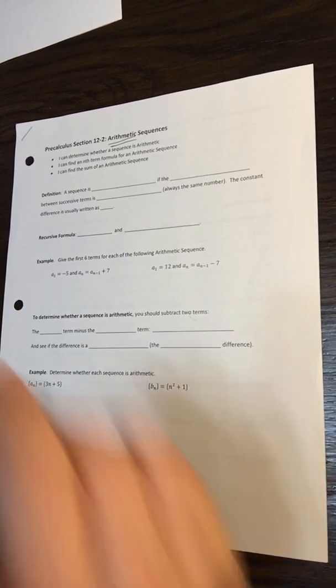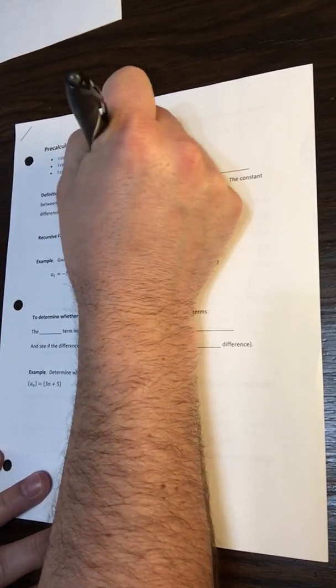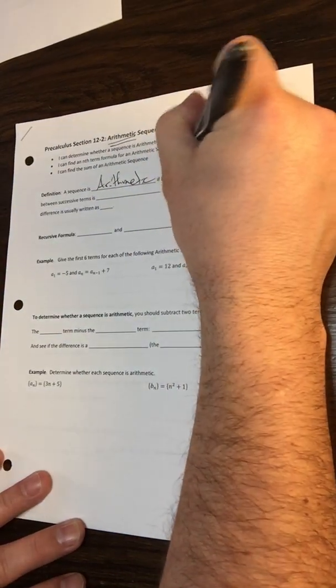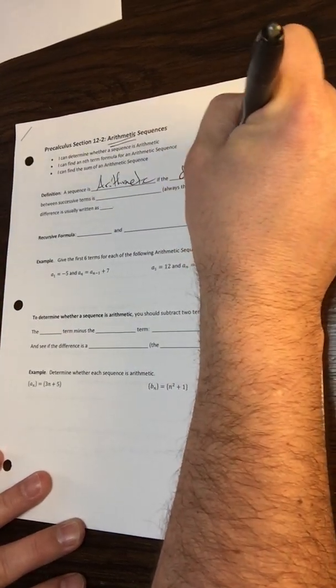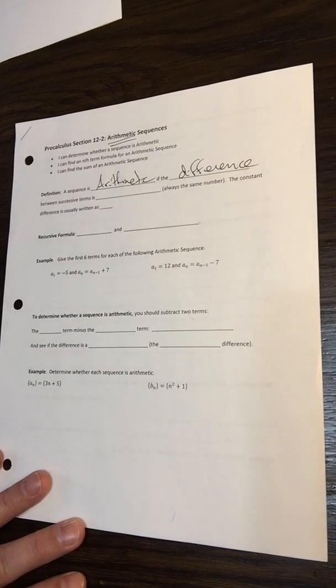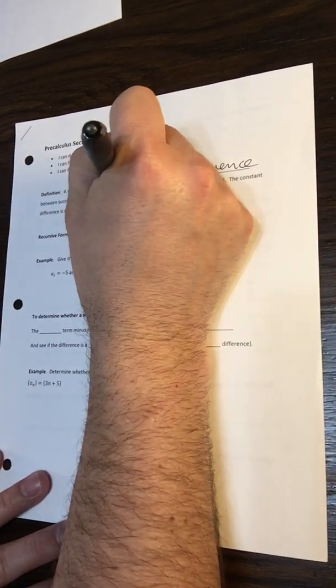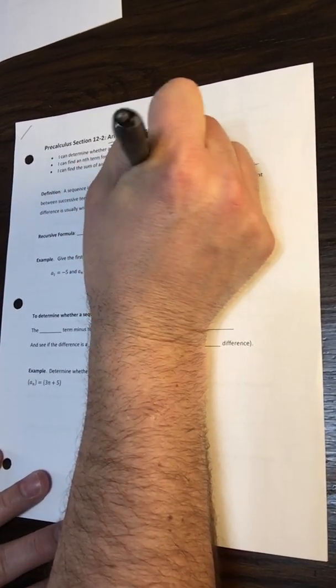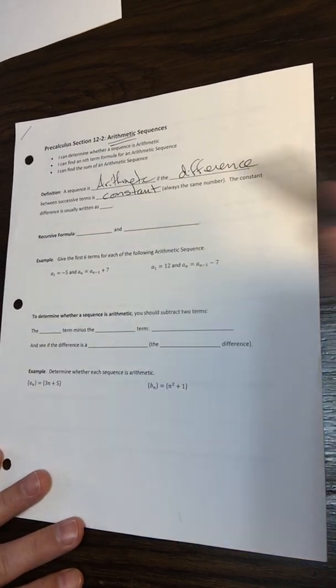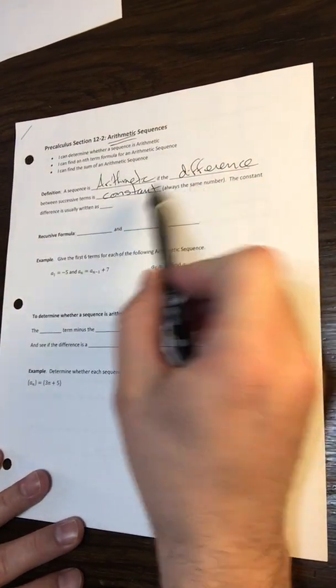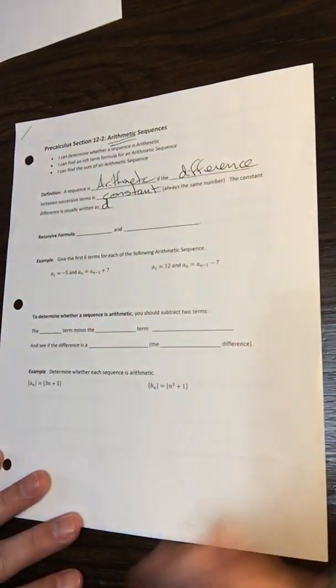All right, here's your definition. A sequence is arithmetic if the difference, when I subtract, between successive terms is constant. Constant meaning always the same number. The constant difference is usually written as just d.